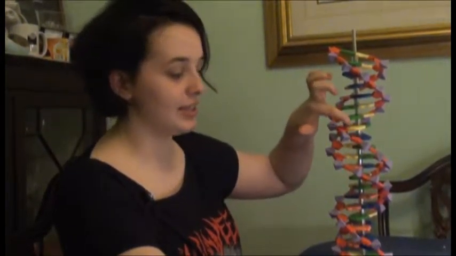DNA is made up from nucleotides: a phosphate, a 5-carbon sugar, and a nitrogen-containing base. In this demonstration, I will show you how DNA replicates so that each new cell has identical genetic information to its parent cell. This is done through a process called semi-conservative replication.